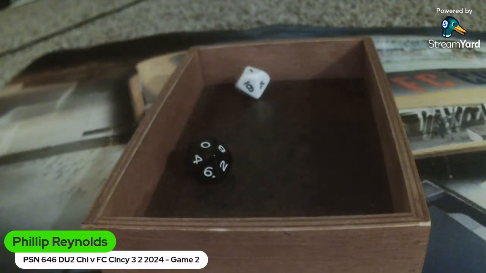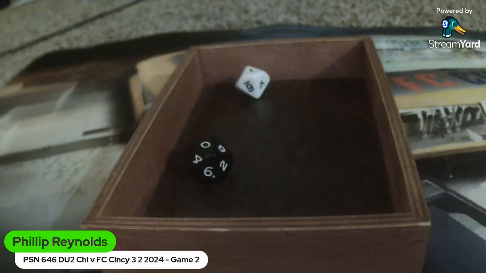So that means they will be a 9. That will make it a -1. And -1 on control.